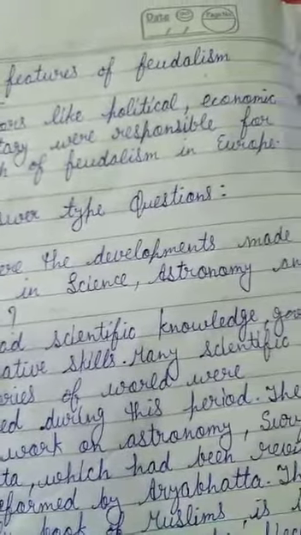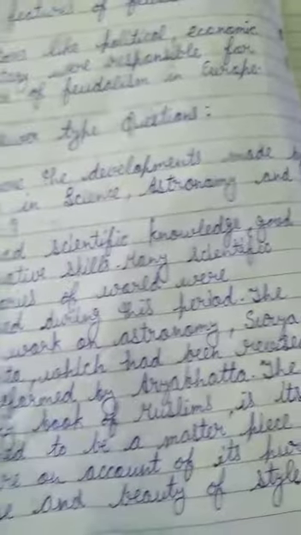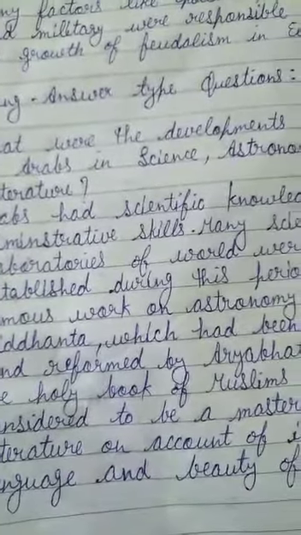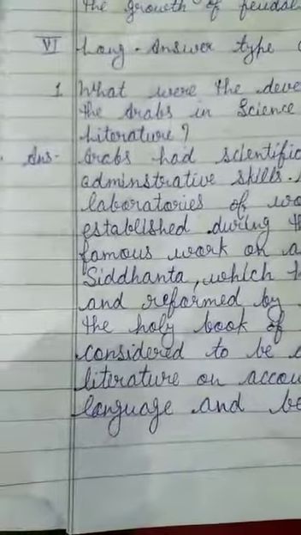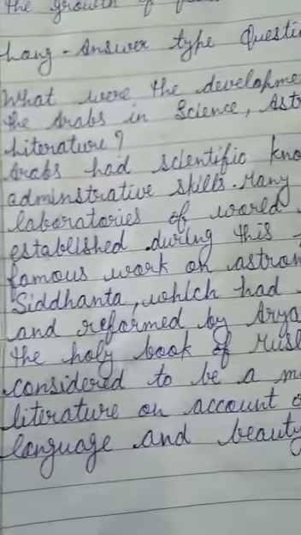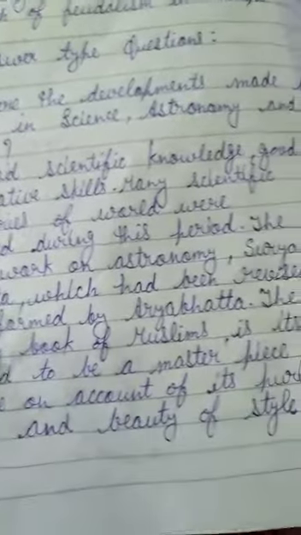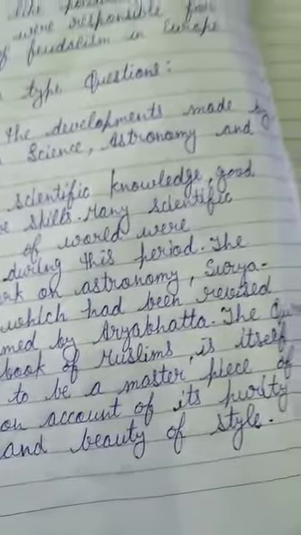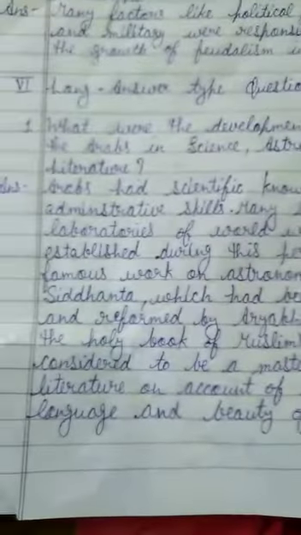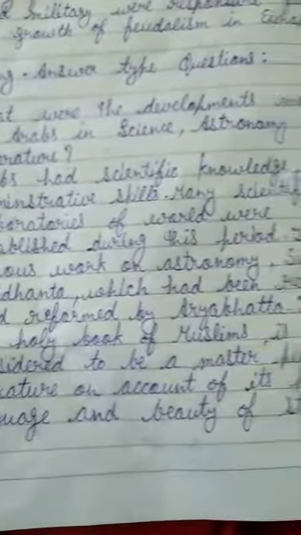First one is, what were the developments made by the Arabs in science, astronomy and literature? The answer is, Arabs had scientific knowledge, good administrative skills, many scientific laboratories of world were established during this period.